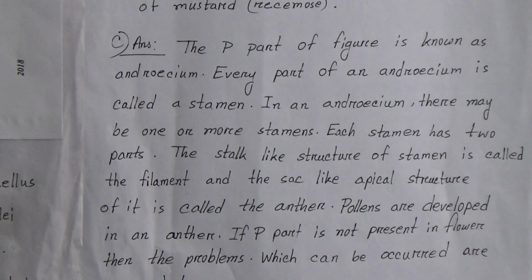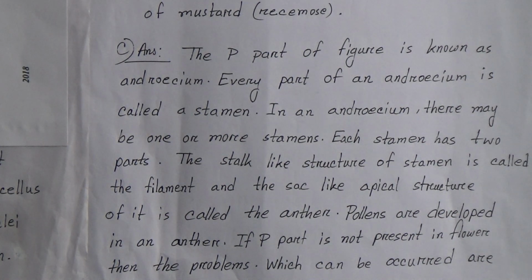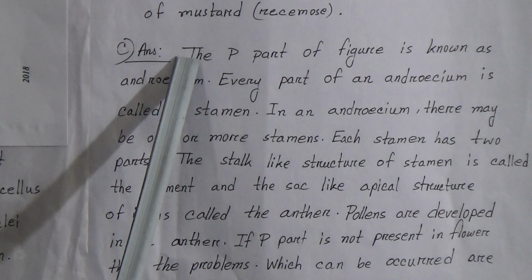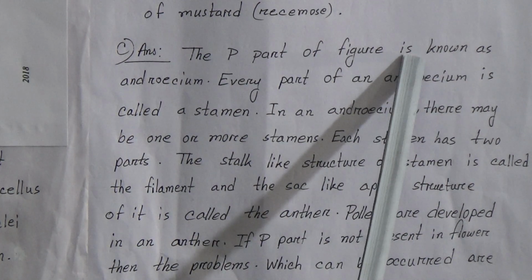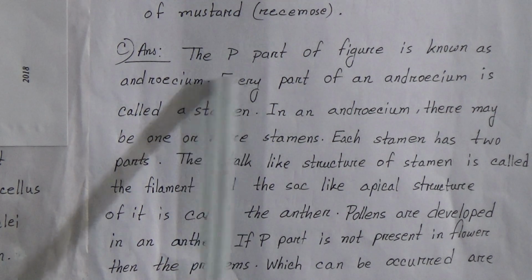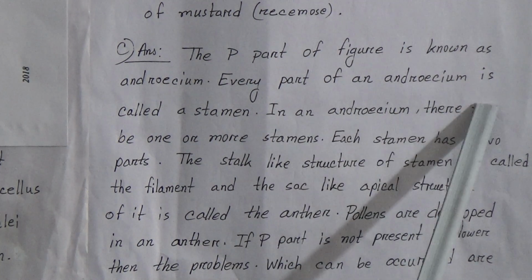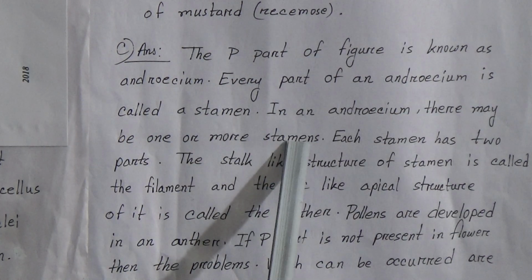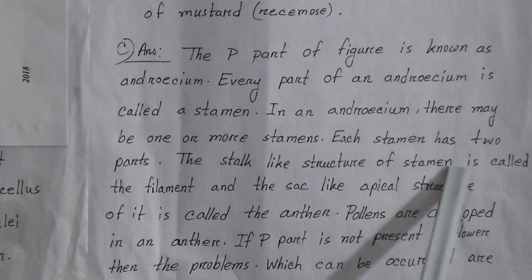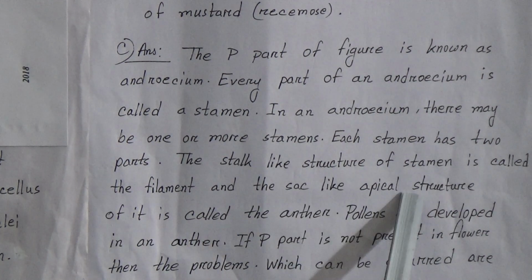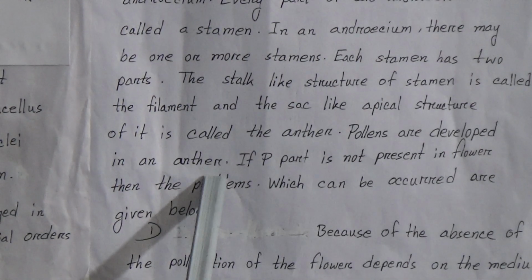And now the C answer. Explain the problem there will be in pollination if the P part is absent. The question was this one, and the answer is: the P part of the figure is known as androecium. Every part of an androecium is called a stamen. In an androecium, there may be one or more stamens. Each stamen has 2 parts. The stalk-like structure of the stamen is called the filament and the sac-like apical structure of it is called the anther. Pollen is developed in an anther.